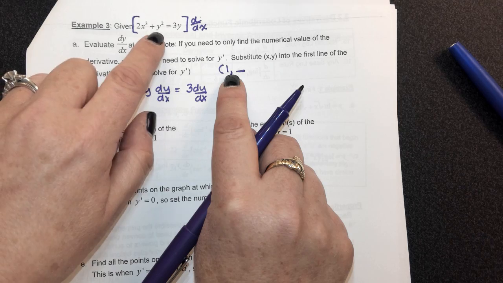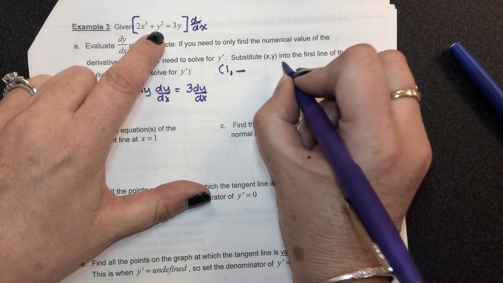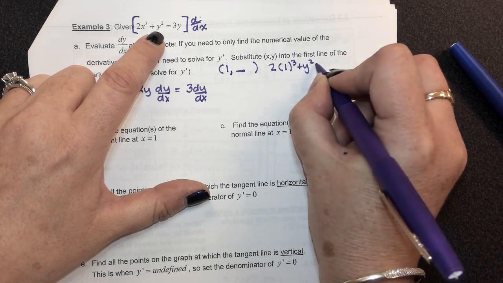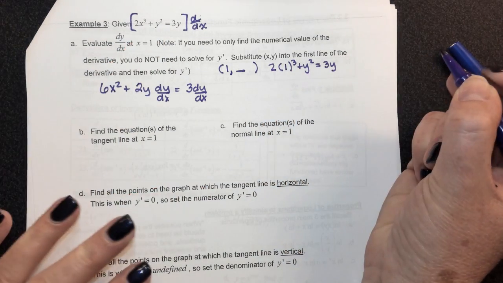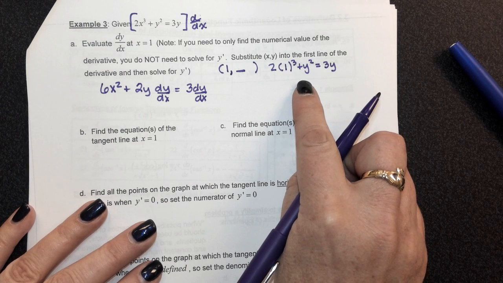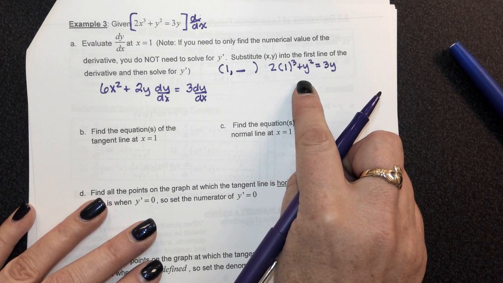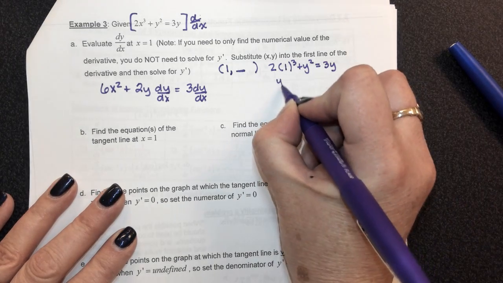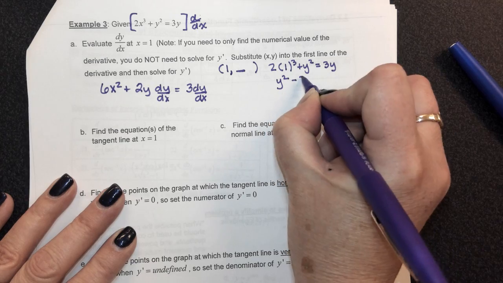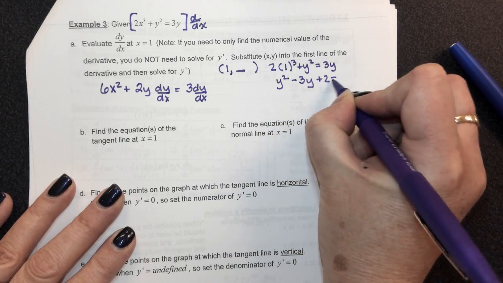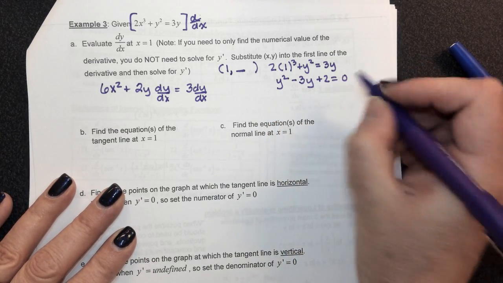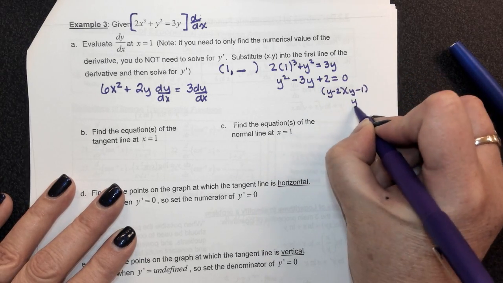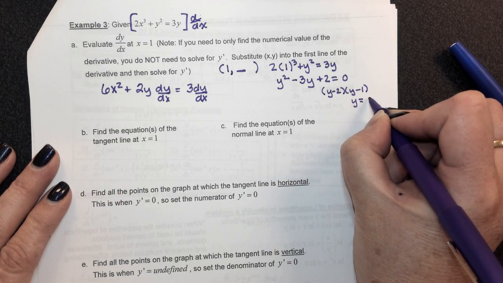I have to plug 1 back into my original equation for x. So I have 2 times 1 to the third plus y squared is equal to 3y. How am I going to solve this equation? Factor. It's a quadratic equation. So again, I need to get a 0 on one side. So 2 times 1 to the third is 2. So I'm going to subtract the 3y: y squared minus 3y plus 2 is equal to 0. When I factor this, I end up with y minus 2 times y minus 1. So what's y going to be equal to? Y is equal to 1 and 2.